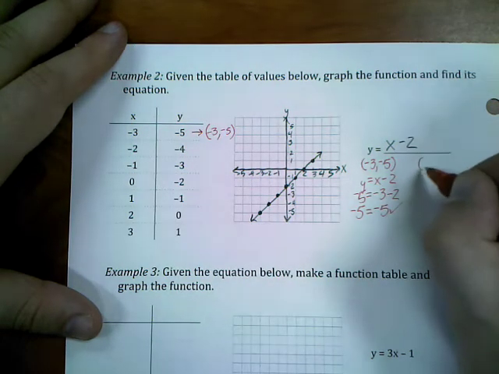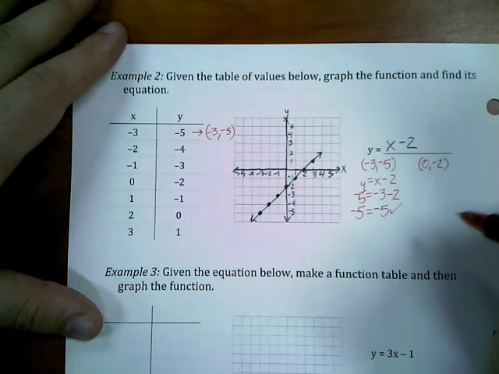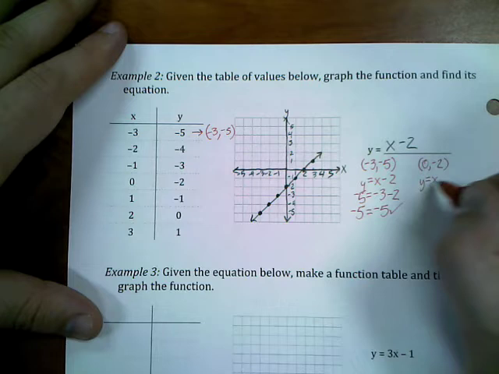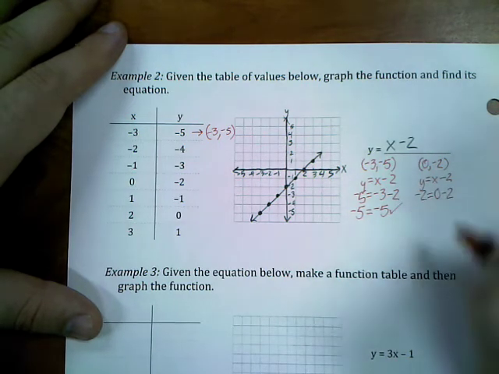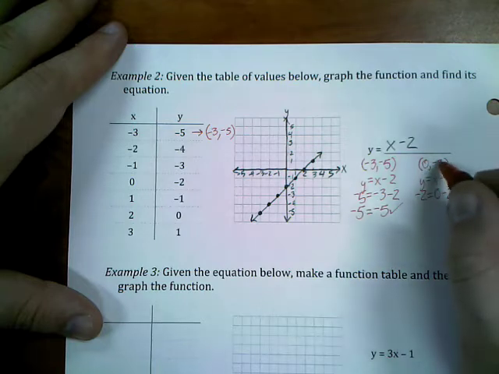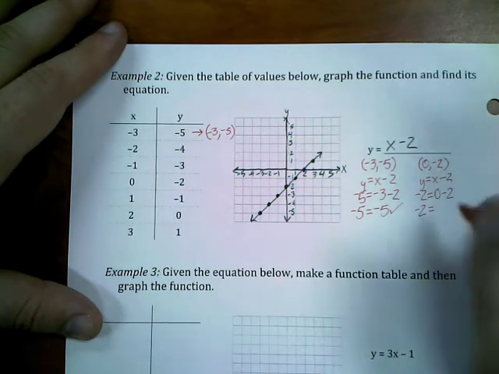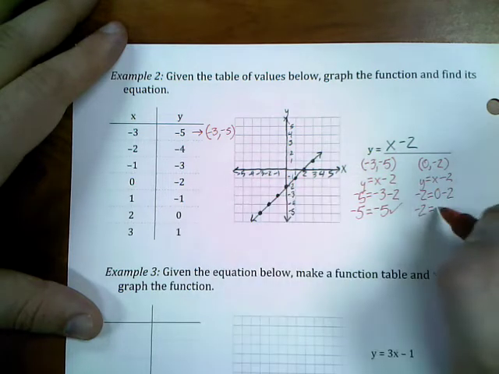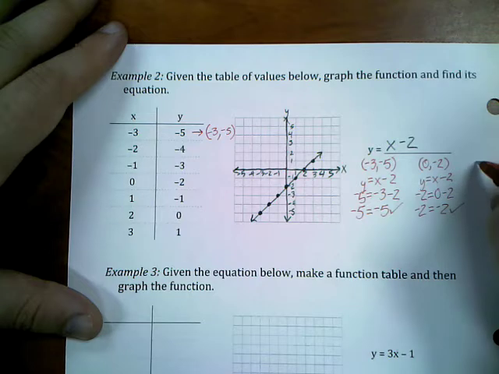If I try this with, let's say, 0, -2, something a little bit easier. So if I take my y equals x minus 2, this is my x value, so 0 minus 2 should equal -2. -2 is the y value. Well, 0 minus 2, if we're at 0 and we minus 2, that is -2. -2 does equal -2, that checks out. Probably one of the easiest ones to check.